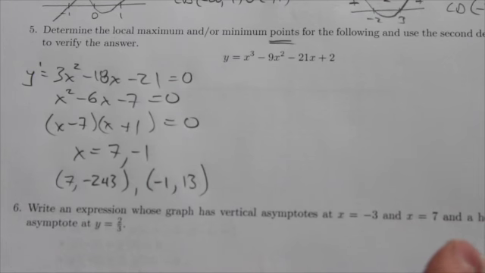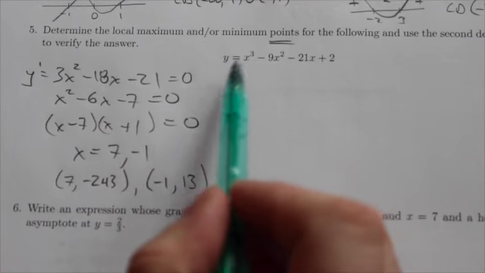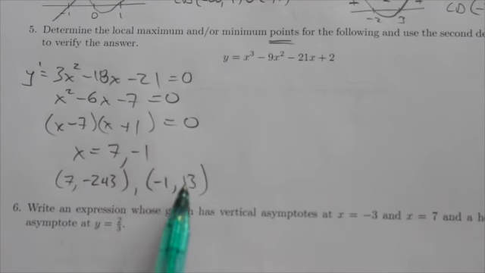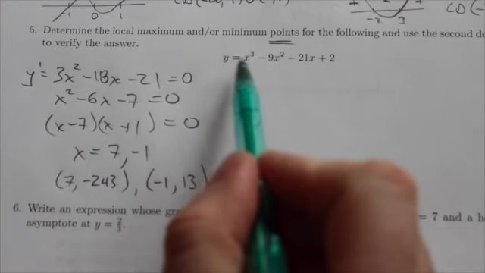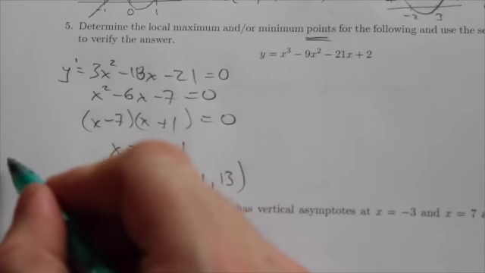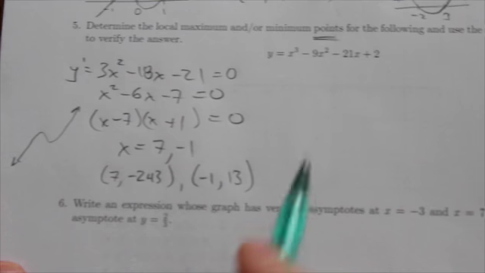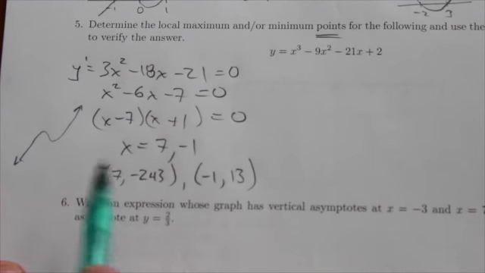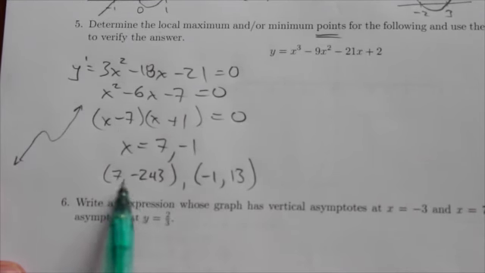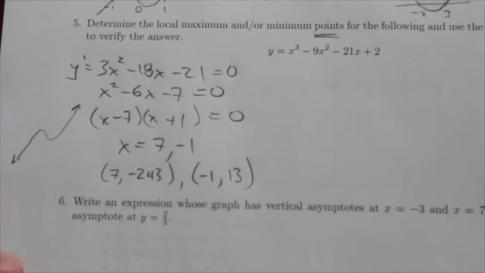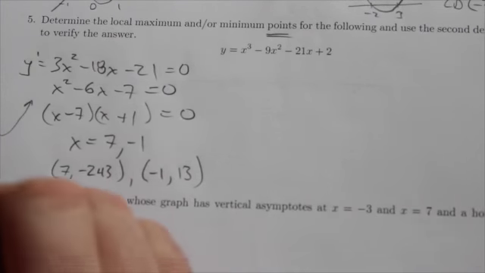I don't know whether they're maximums or minimums, but I can take a bit of a stab at it. I know what a cubic looks like, and this is my point to the left, this is my point to the right. So I'm assuming it's going to look something like this. I'm assuming the negative 1, 13 is going to be a maximum, and the 7, negative 243 will be a minimum. Okay, I'm guessing that.